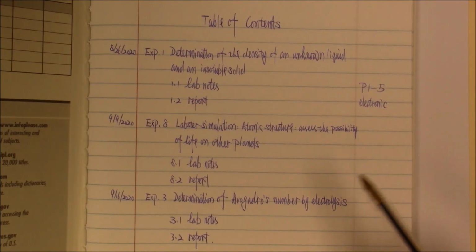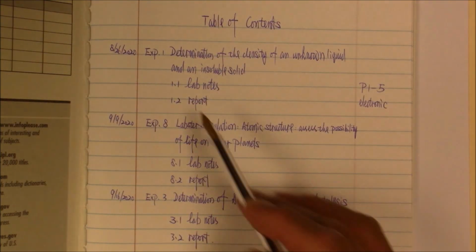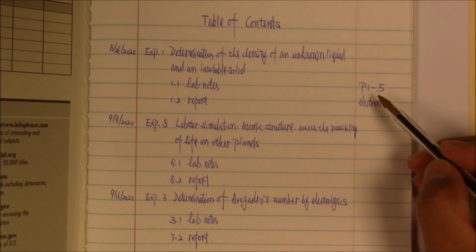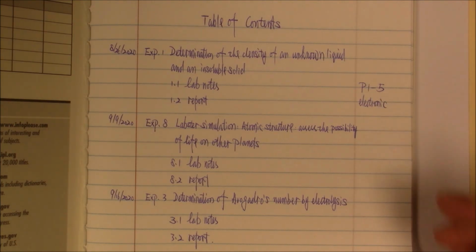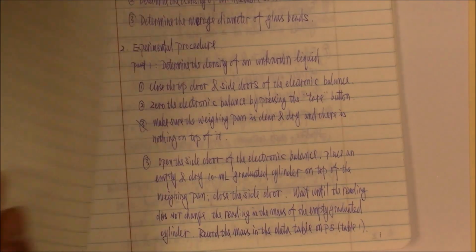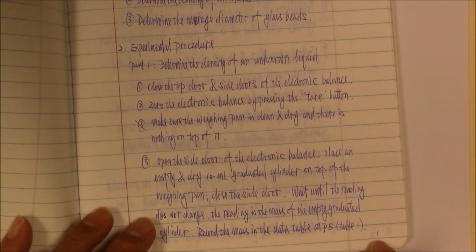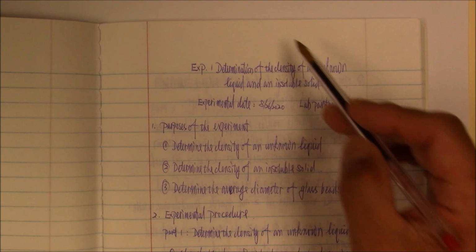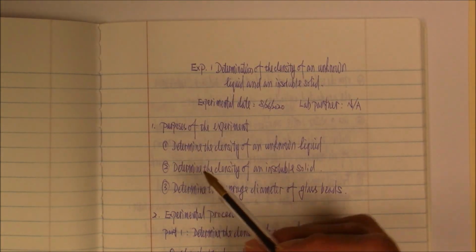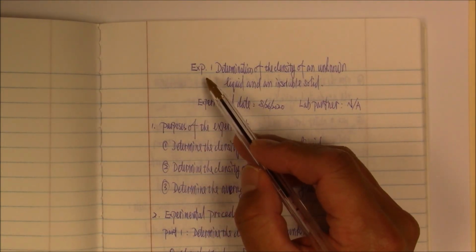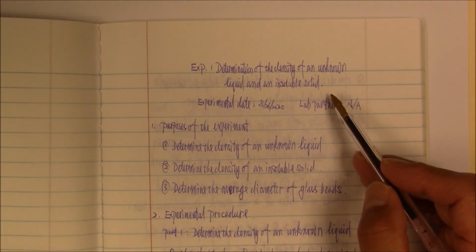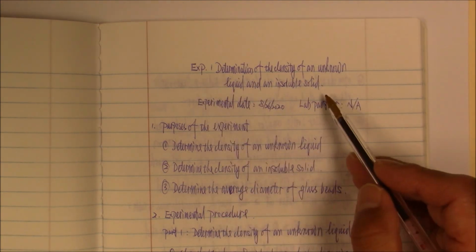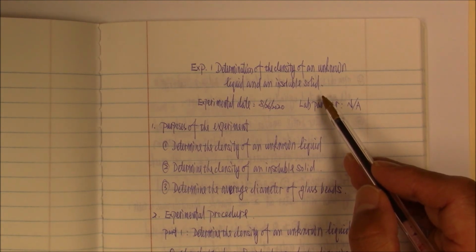Then let's look at the details of the first experiment, lab notes. It starts from page 1 and ends with page 5. So let's flip to page 1 first. Page 1. On top of the lab notes, you should put down the experiment number and the complete experiment title. As I said, the experiment title should be the same as in the handout.